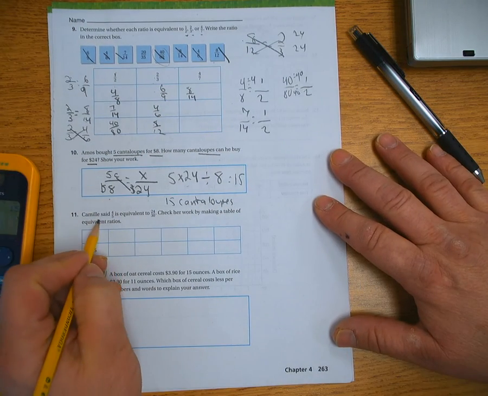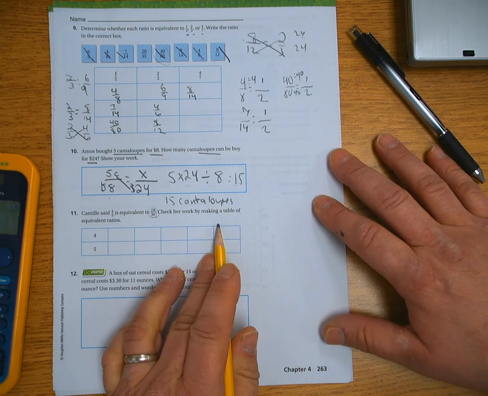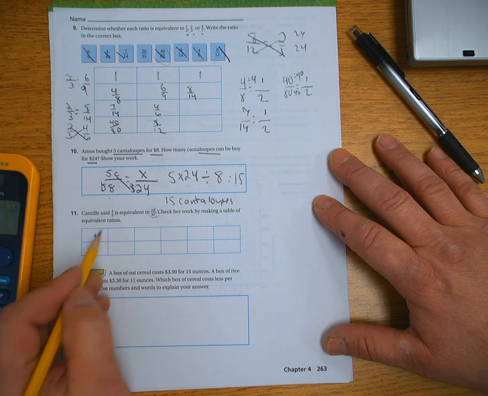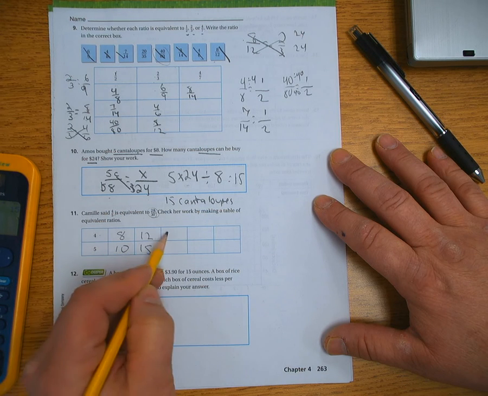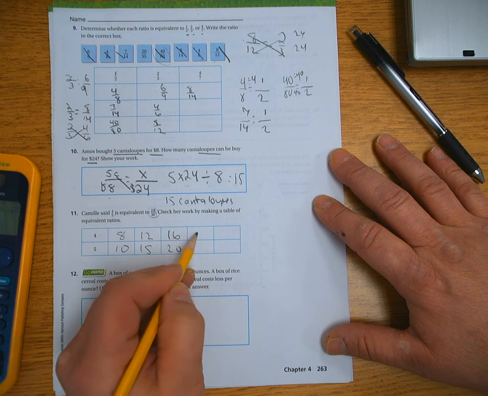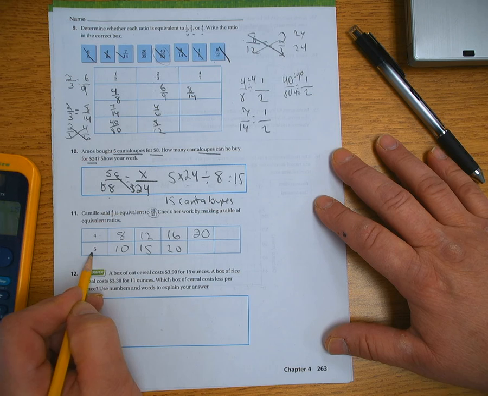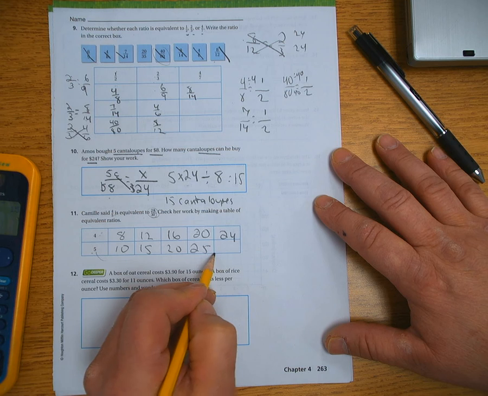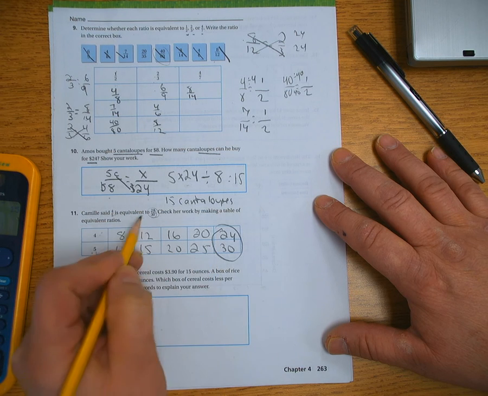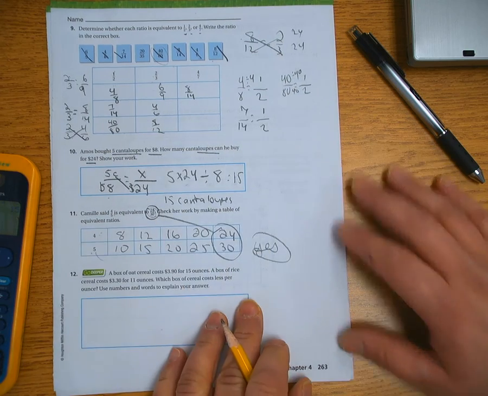Camille said 4/5 is equivalent to 24/30. Check her work by making a table. So we're going to try to see what happens when we get 24 on top. 4, 8, 5 times 2 is 10, 12, 15, 16, 20, 20, 25, 24, 5 times 6 is 30. So the answer is yes, they're equivalent. They work out.